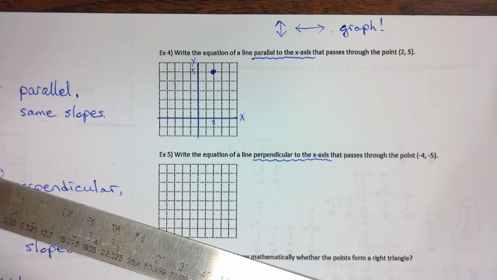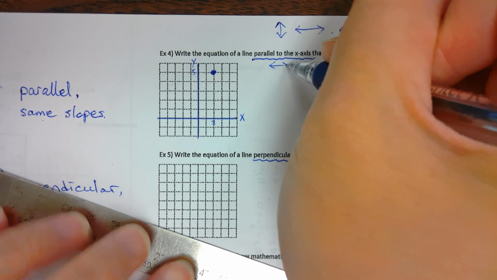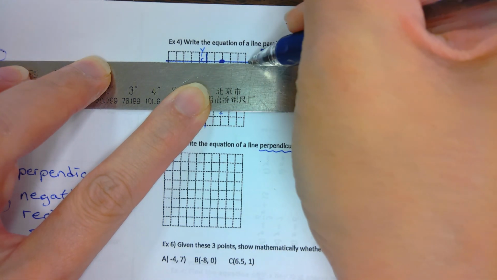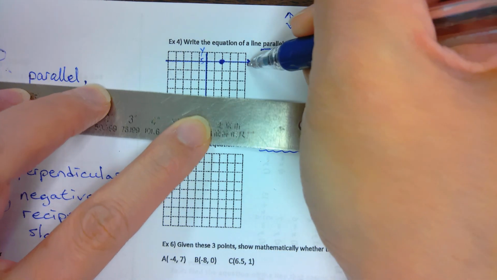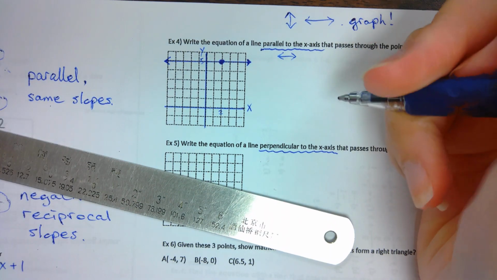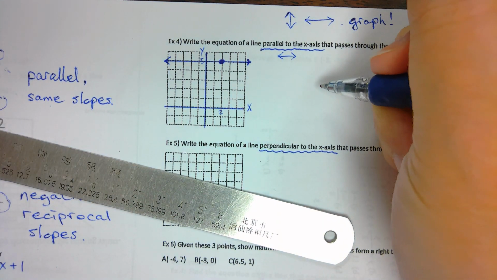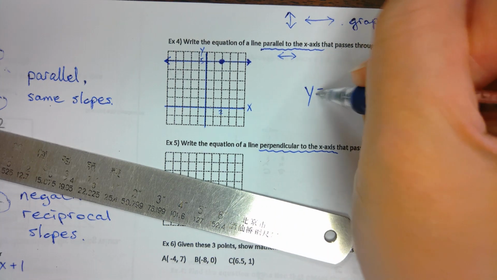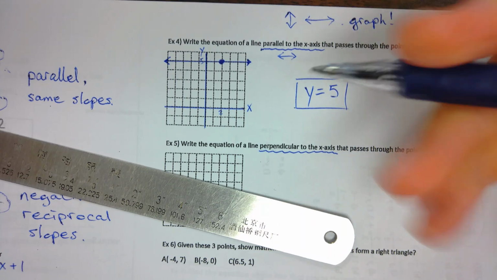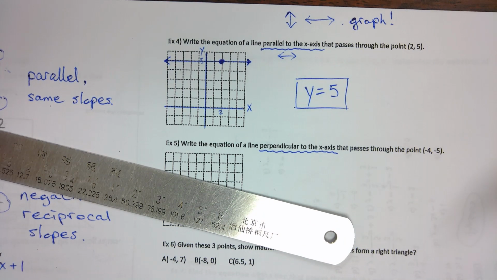Horizontal, right. So let's draw my horizontal line through that point. What is the equation of this horizontal line then? y equals 5. That's it. Done. No calculation involved. Just a quick little sketch that took 30 seconds.